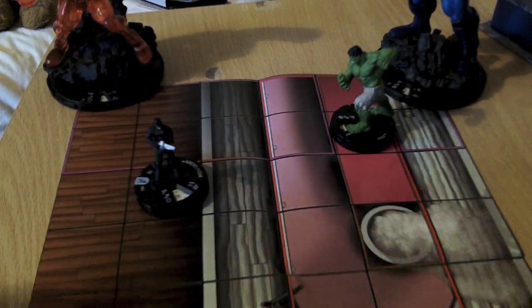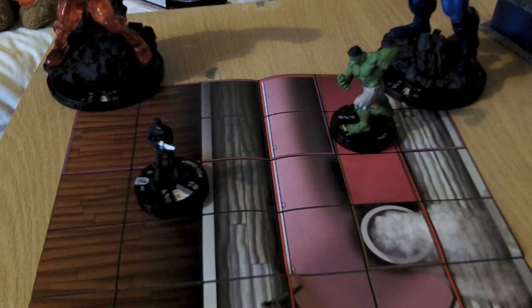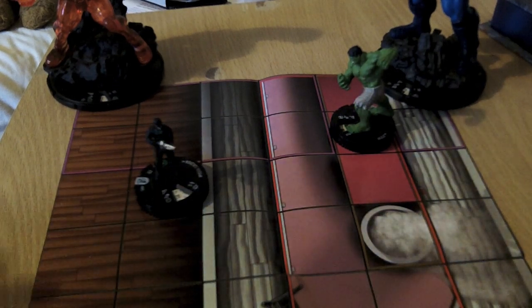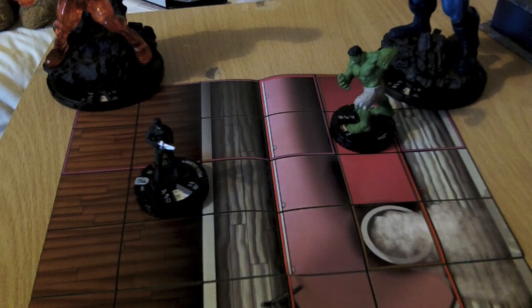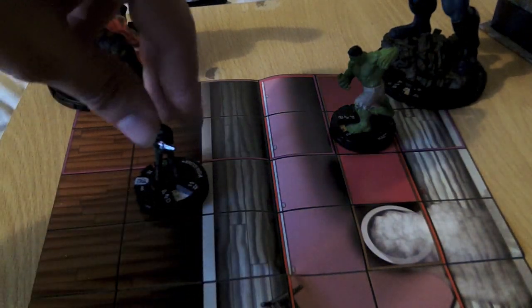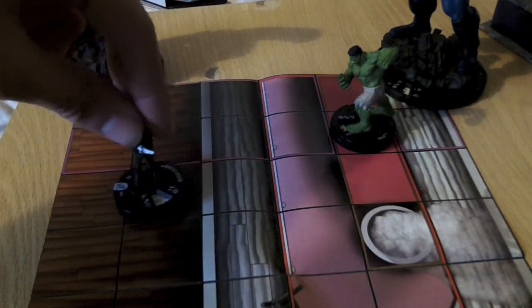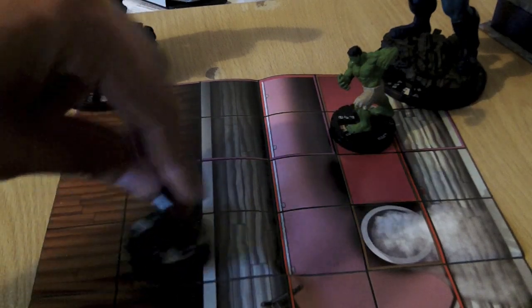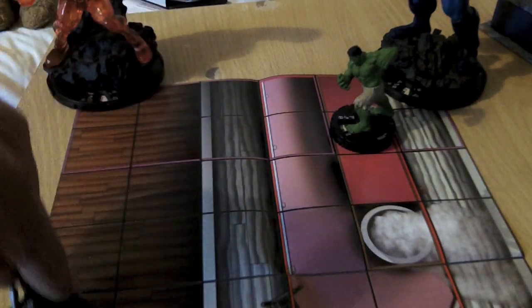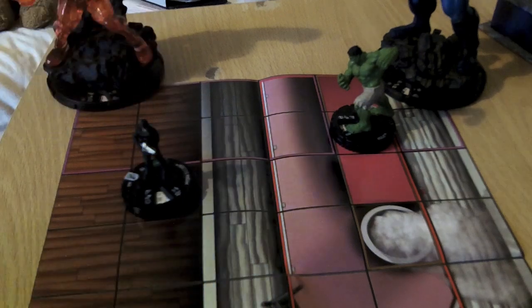So say if you're the Hydra Soldier I've got here, who's about to get smashed in the face by Hulk in a moment, he's got a movement value of 7. So if I'm moving my soldier, he can move up to 7 squares, and that's in any direction. So I can move him diagonally, vertically, straight across, whatever I wanted to do, up to 7 spaces. But we're not really getting into movement today.